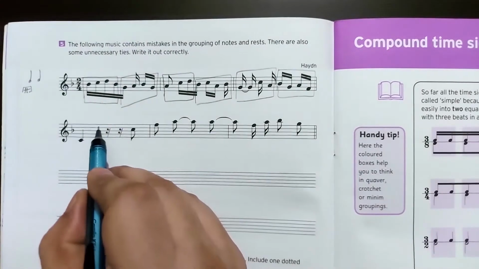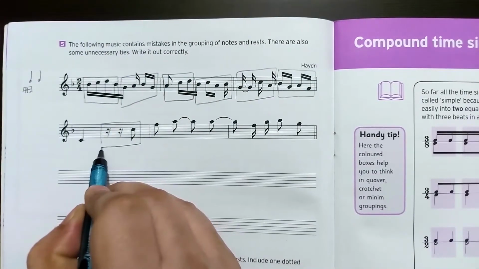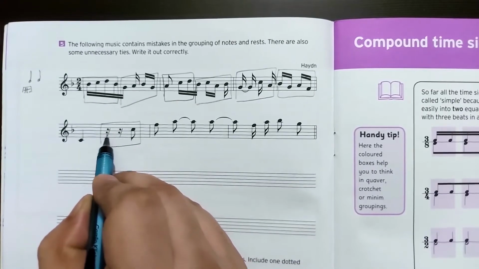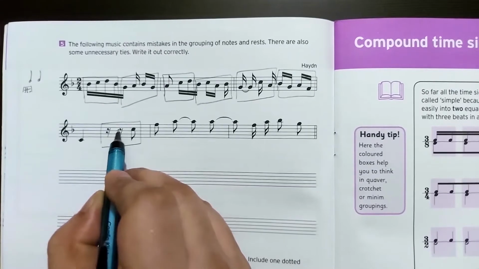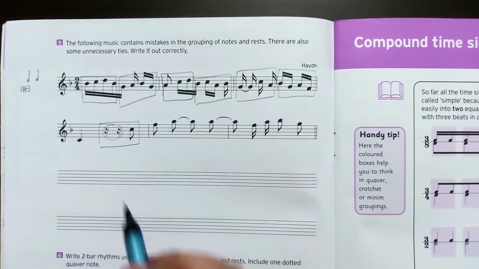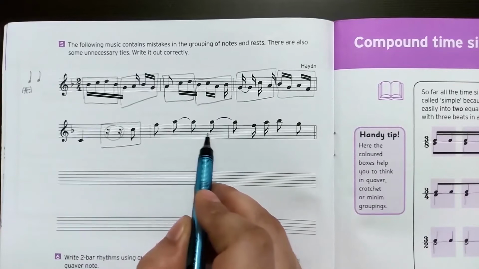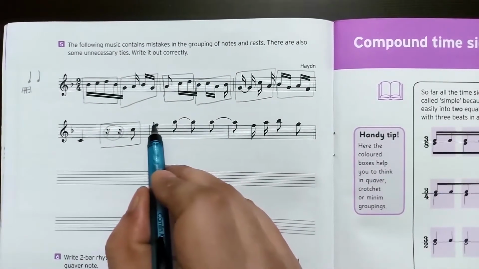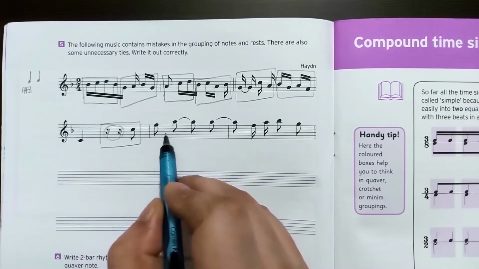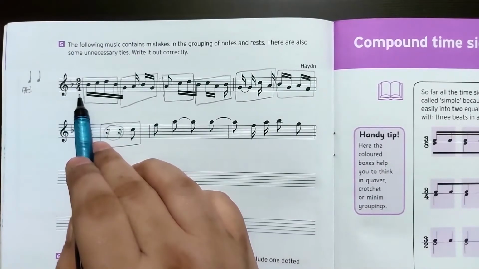Now these four will make one crotchet beat together, but you can see they have given two semiquaver rests. Instead of two semiquaver rests, they can give us one quaver rest. So this is one mistake over here. Now these four quaver beats here, instead of giving four quaver beats, they could have given them all together, because it's a 2/4 time signature.